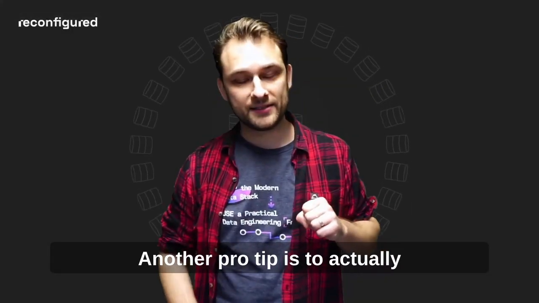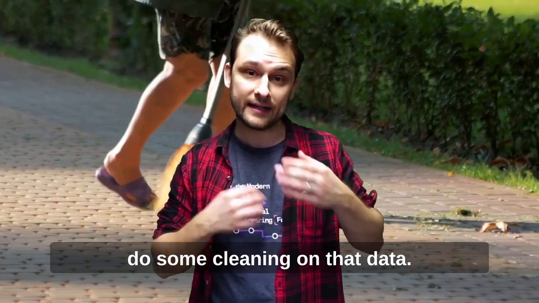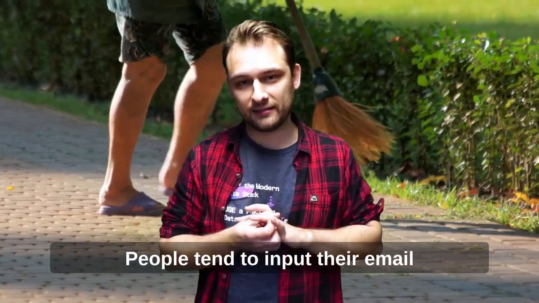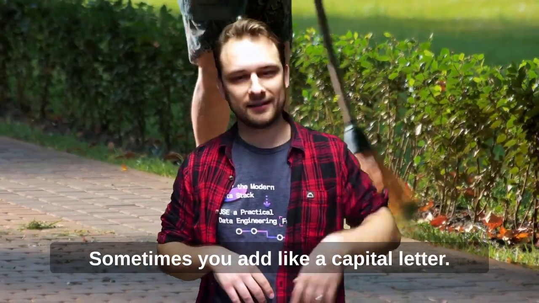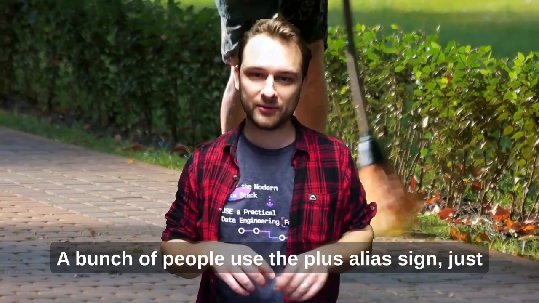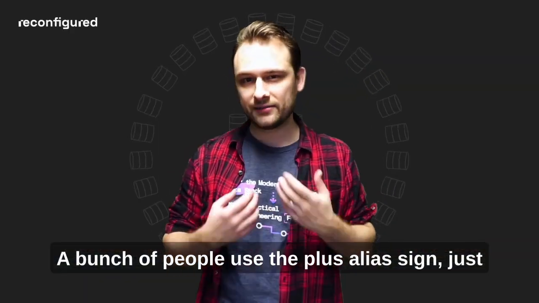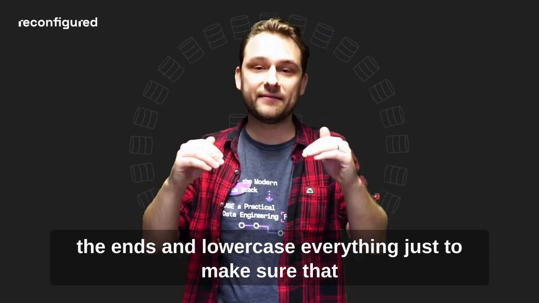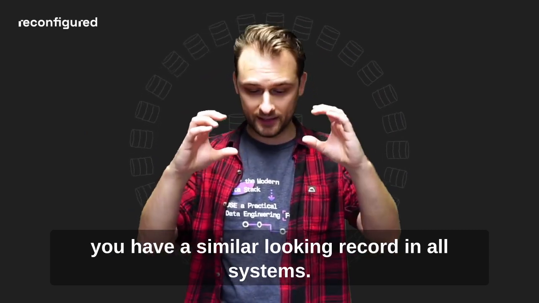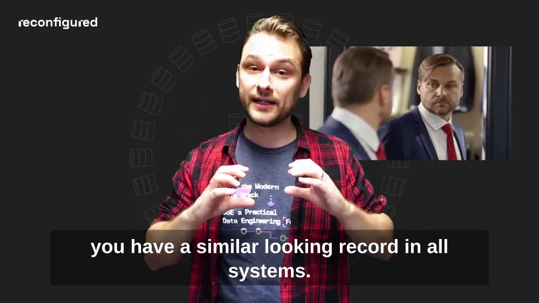Another pro tip is to actually do some cleaning on that data. People tend to input their email addresses in all kinds of formats. Sometimes you add a capital letter, a bunch of people use the plus alias sign. Just run it against some kind of cleaning function. Just trim the ends and lowercase everything just to make sure that you have a similar looking record in all systems.